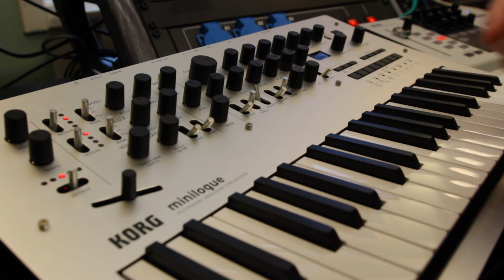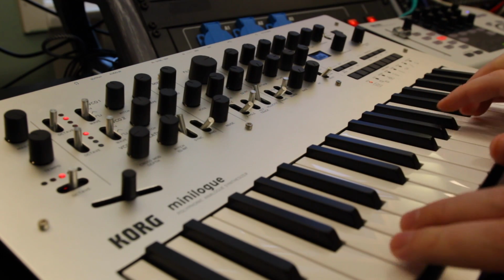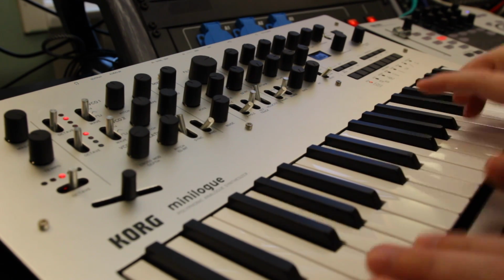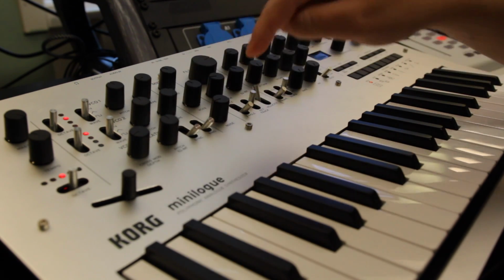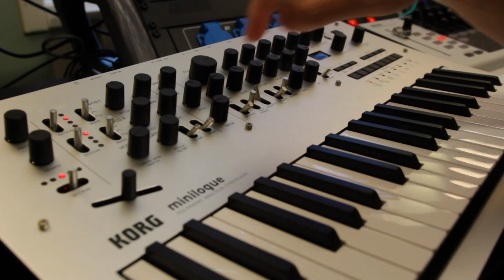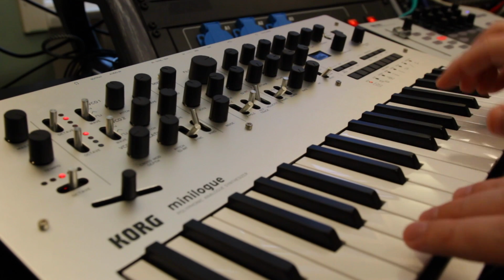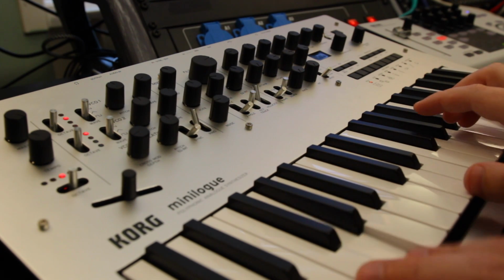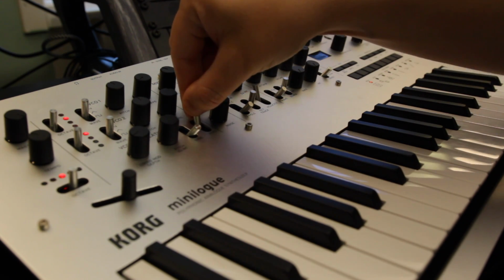What next? Well, we can always try and use the sync. But the sync removes the kind of pitch effect that we got here with the pitch intensity knob. We can also do ring modulation, which gives it this more hollow type sound.